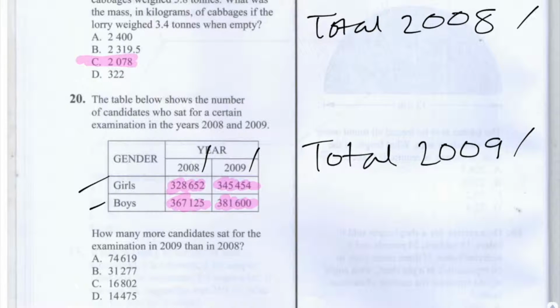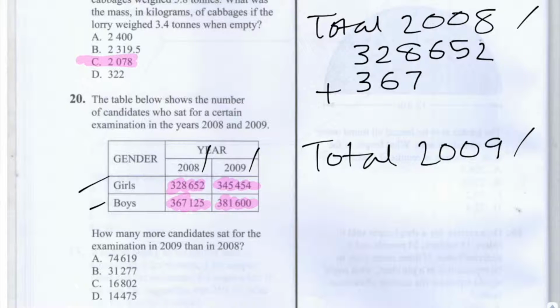So the total number of candidates who sat in 2008 is the number of girls who sat in 2008, that's 328,652, add the number of boys who sat in 2008, that's 367,125.